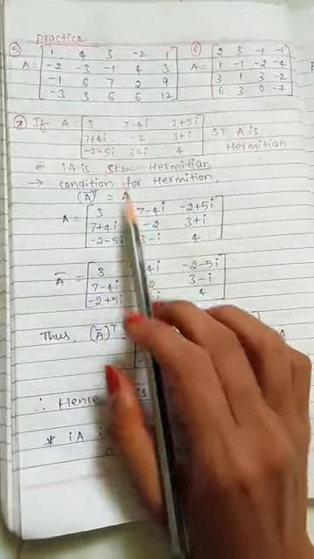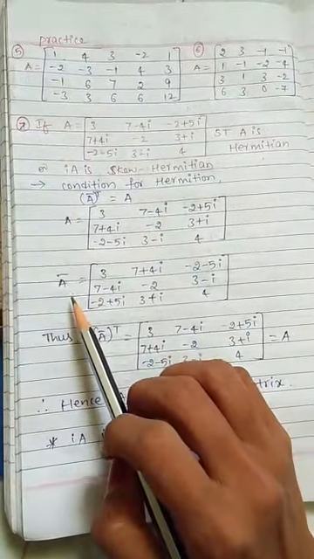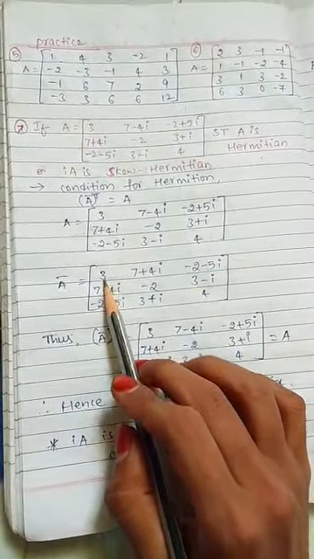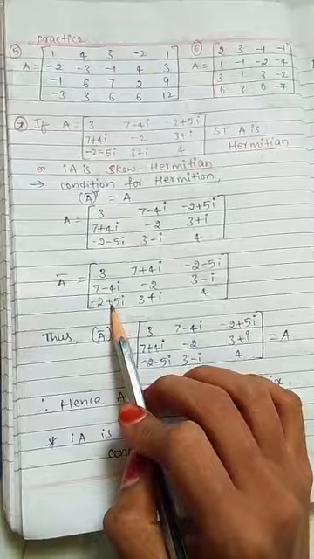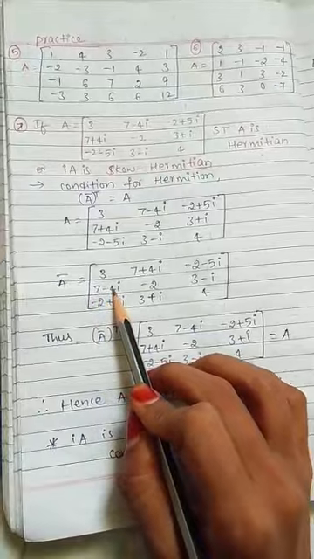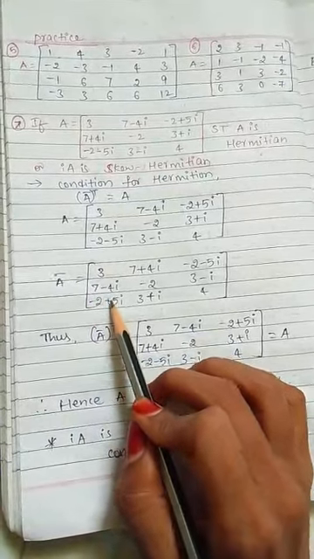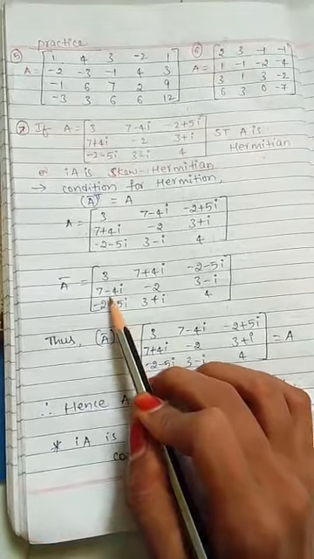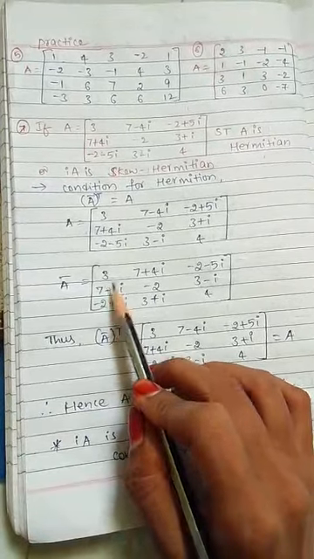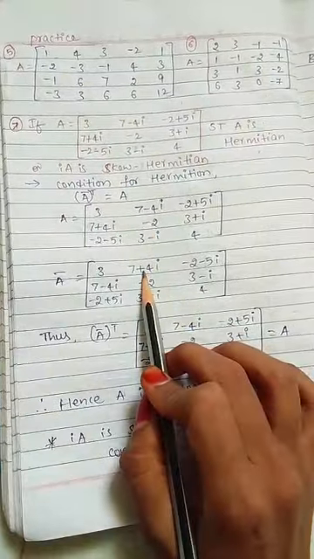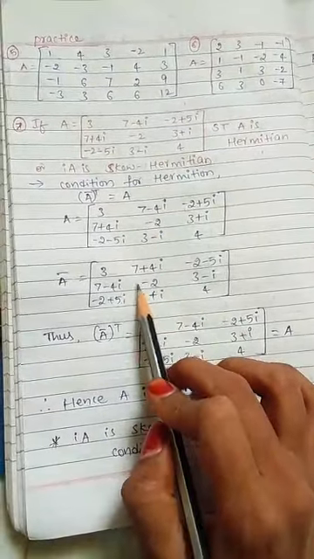Take the A as it is, then take the conjugate. Conjugate is nothing but change the signs. In between two numbers, if I have any signs, that is any plus or minus, change. If I have plus here, change it to minus. If I have minus here, change it to plus. That is what conjugate means.